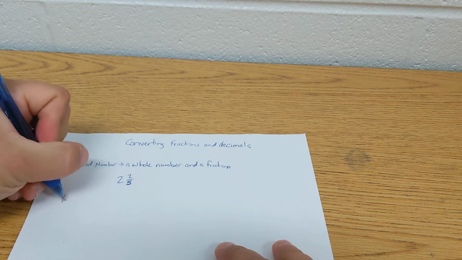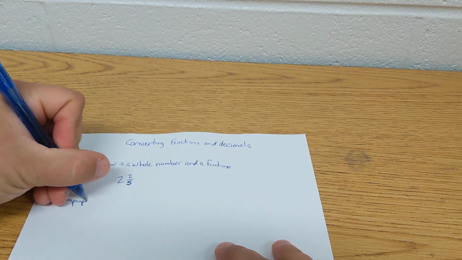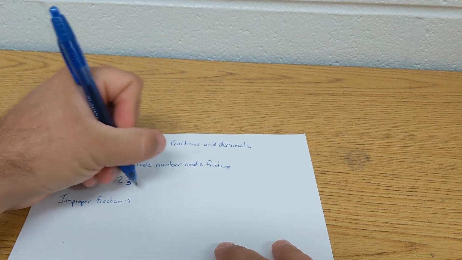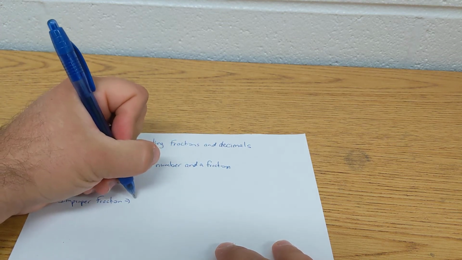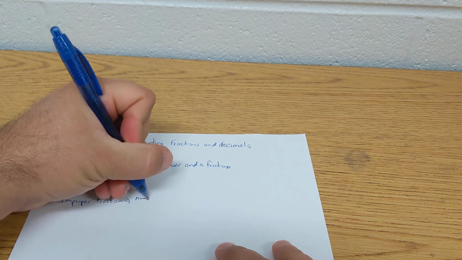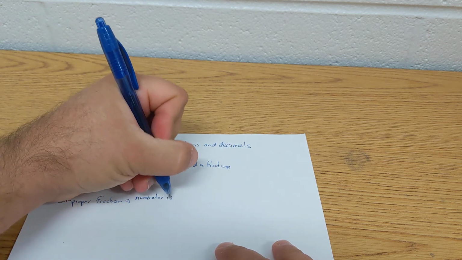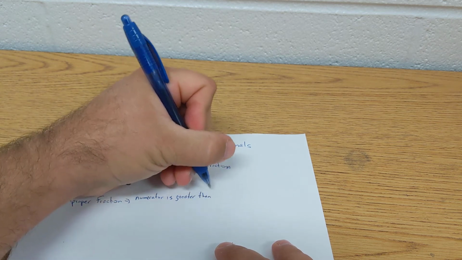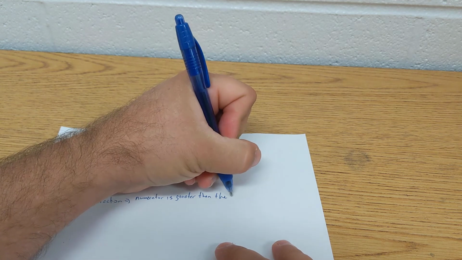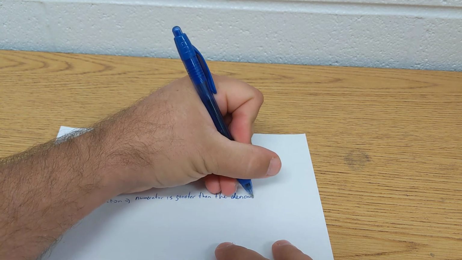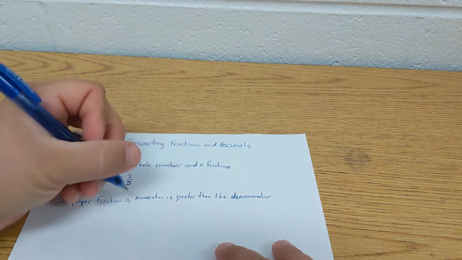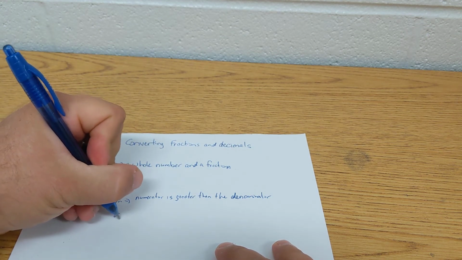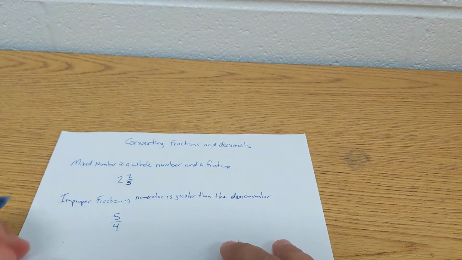You're also going to see improper fractions today. I know I've talked about improper fractions, but an improper fraction is where the numerator is greater than the denominator. So for instance, let's use 5/4.